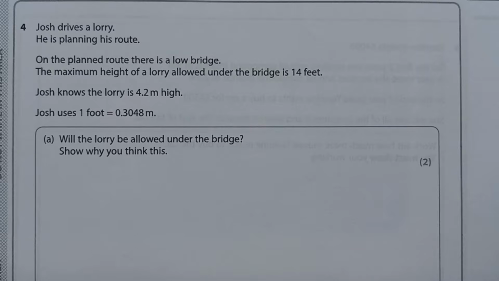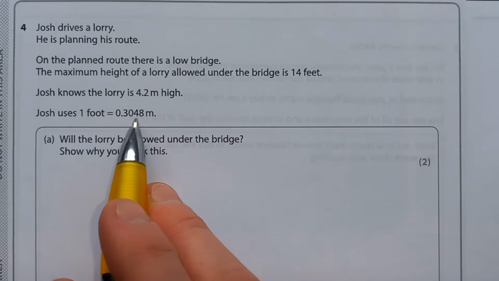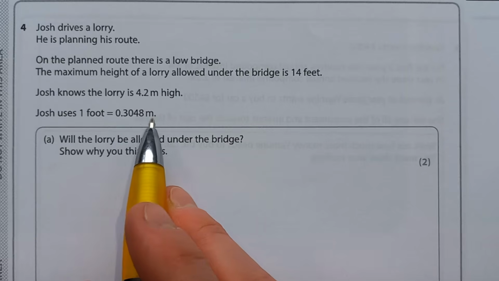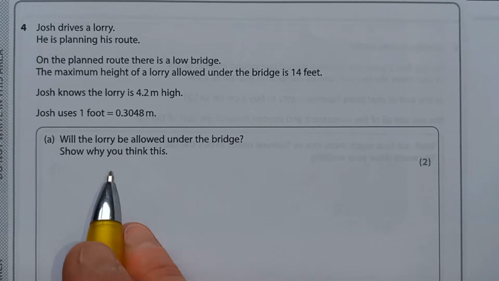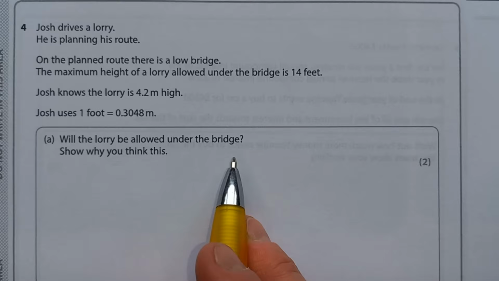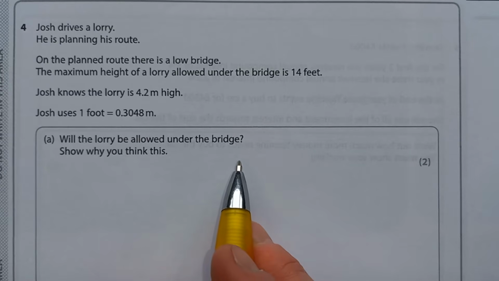Question 4. Josh drives a lorry. He is planning his route. On the planned route, there is a low bridge. The maximum height of a lorry allowed under the bridge is 14 feet. Josh knows the lorry is 4.2 metres high. Josh uses 1 foot equals 0.3048 metres. Will the lorry be allowed under the bridge? Show why you think this.